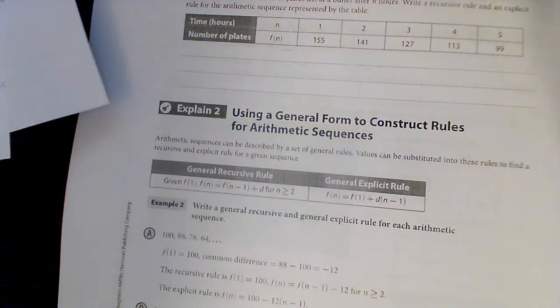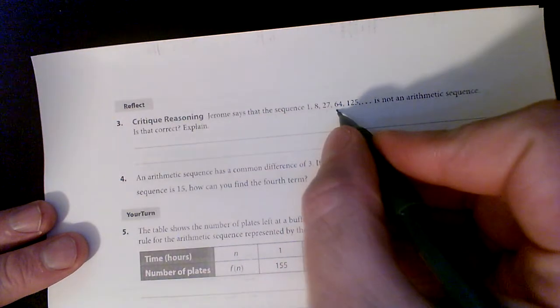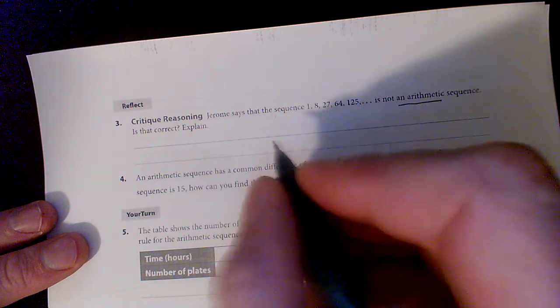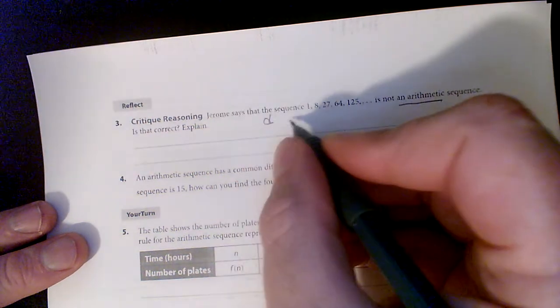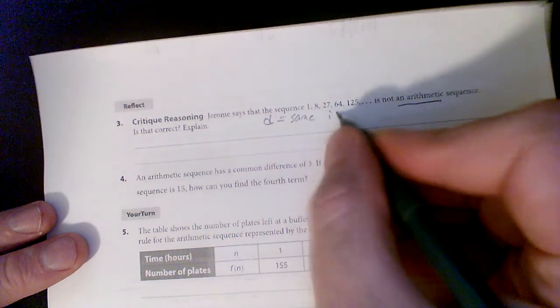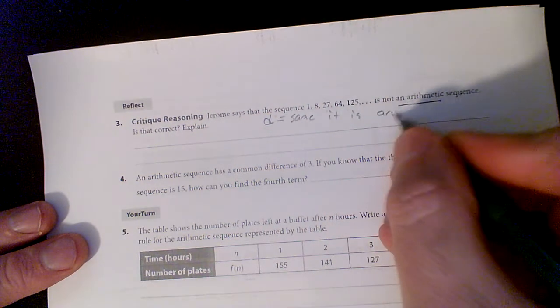Alright. We're going to go through and do one more of these. Jerome says that the sequence 8, 27, 64, 125 is not an arithmetic sequence. Is he correct? Well, we can find a common difference. If the difference is the same, it is arithmetic.